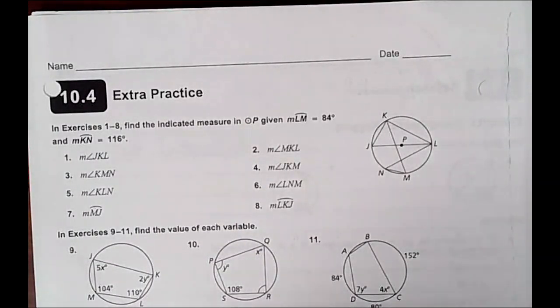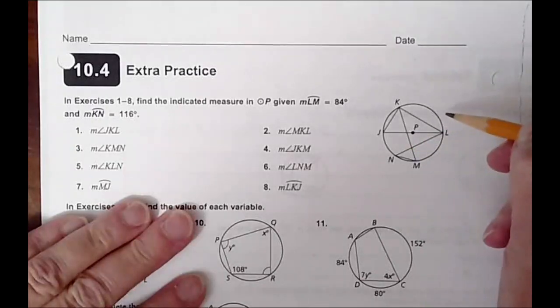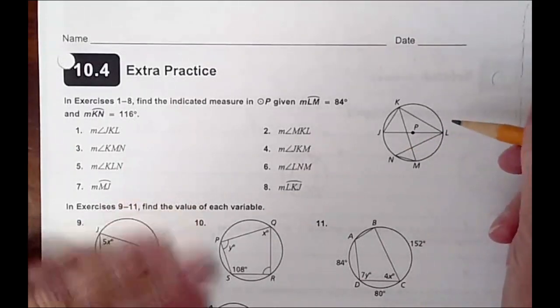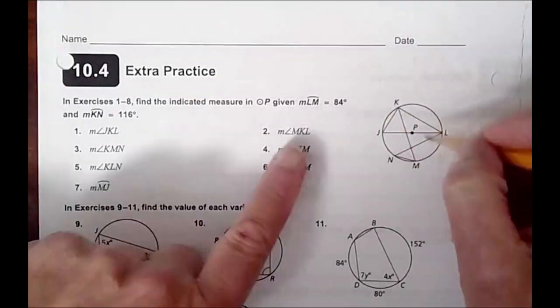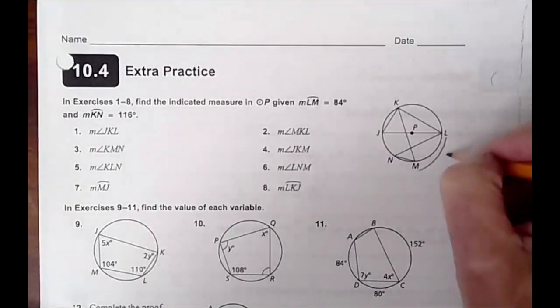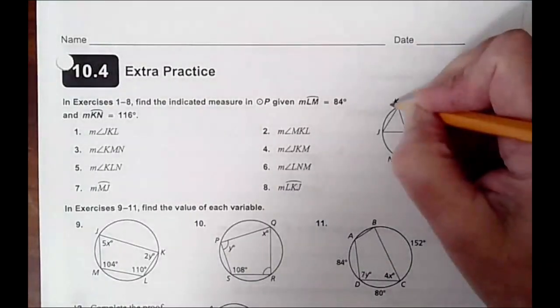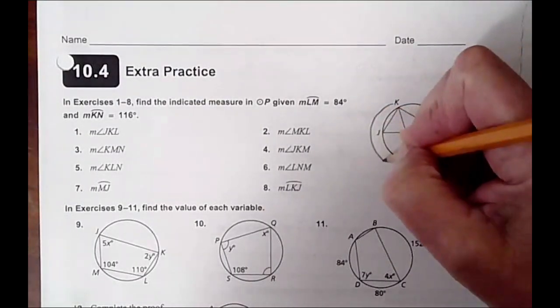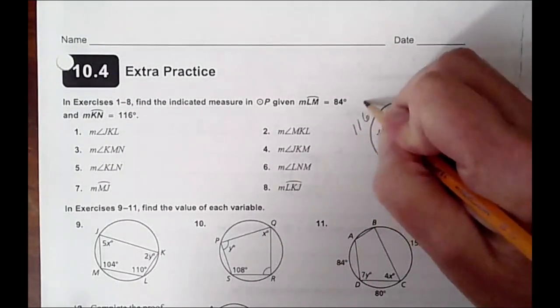All right, so in the 10.4, let's go to the extra practice side and let's look at numbers 1 through 8. So we are given that we have circle P and that the measure of arc LM, that's this measure right there, is 84 degrees. We're also given that the measure from K to N, coming like this, is 116 degrees.